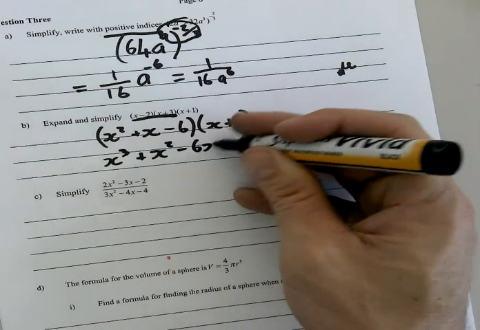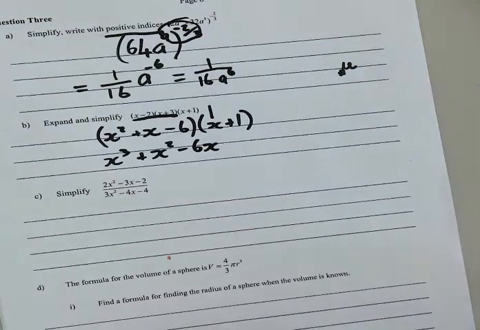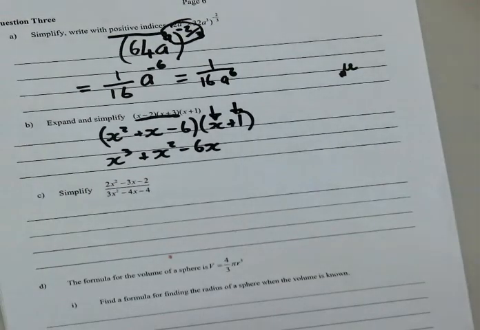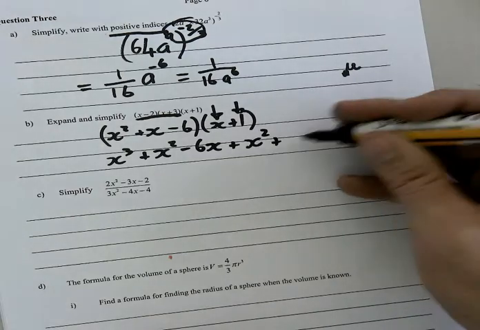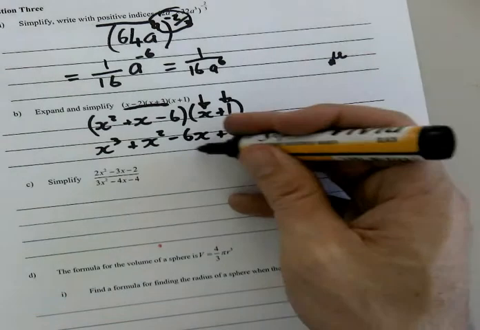Alright, so that's all the first terms multiplied by that thing there. And now I'm going to do it by the 1 as well. Multiplying by 1 gives you the exact same thing you had before. So it gives me x squared plus x minus 6. Okay, and then from there all I want to do is simplify any like terms.